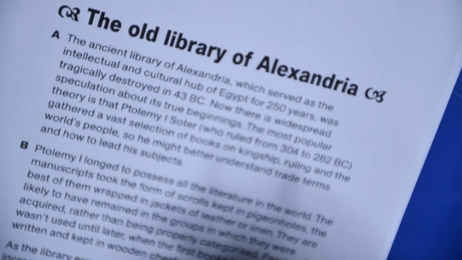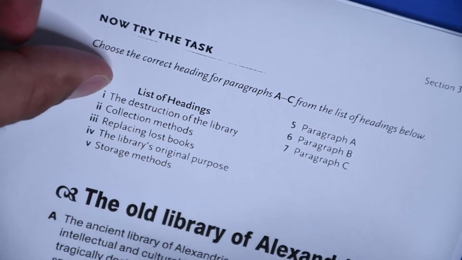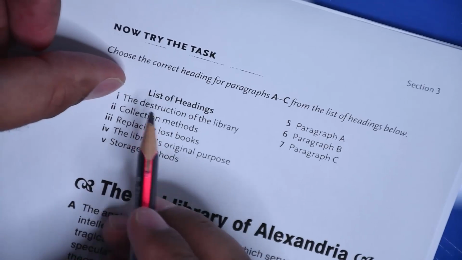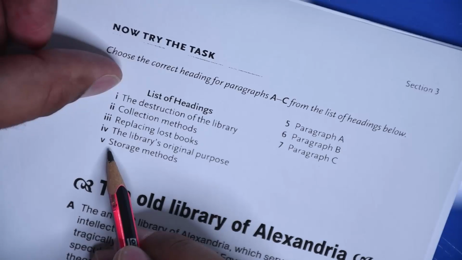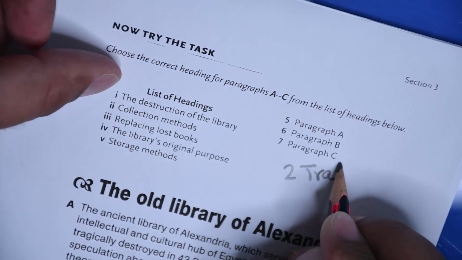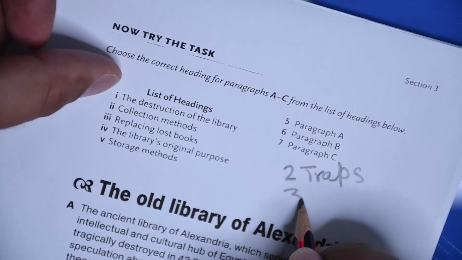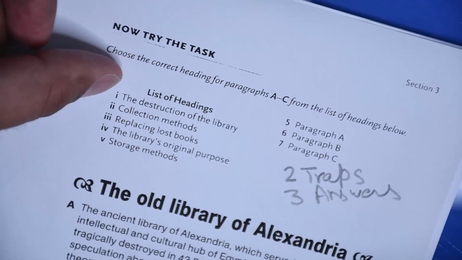Now it's a good idea to read all the headings once so that you know what you're going to search. You can see there are 3 paragraphs and there are 5 headings. It means over here we have 2 traps and 3 answers. So 2 headings are just traps and 3 are right answers.